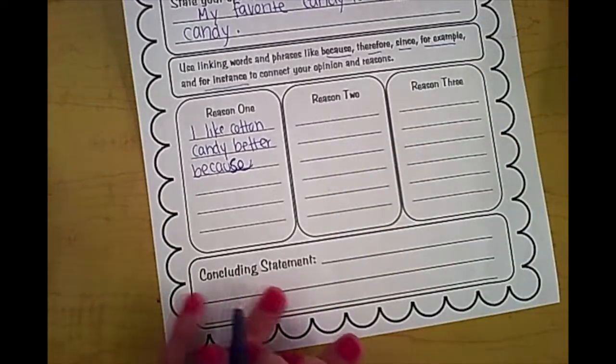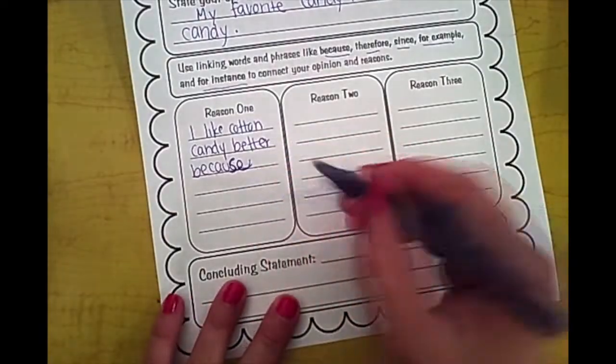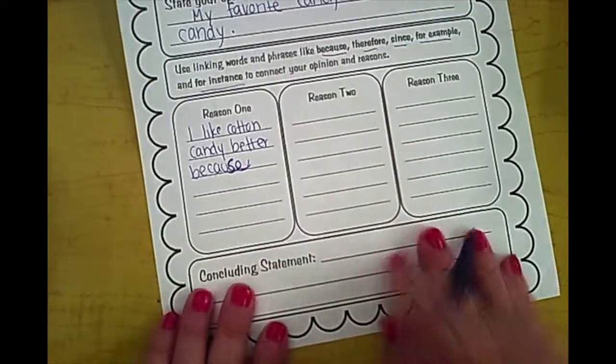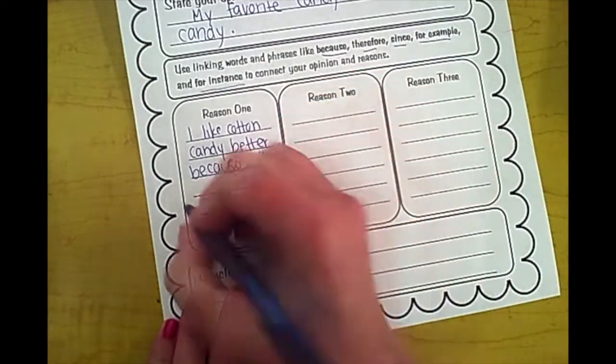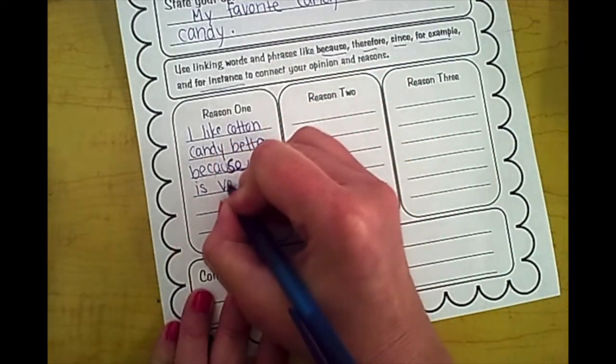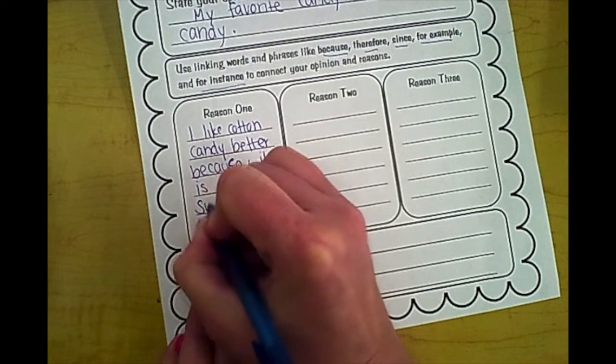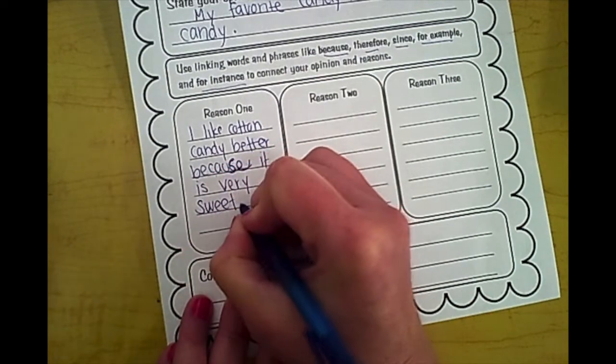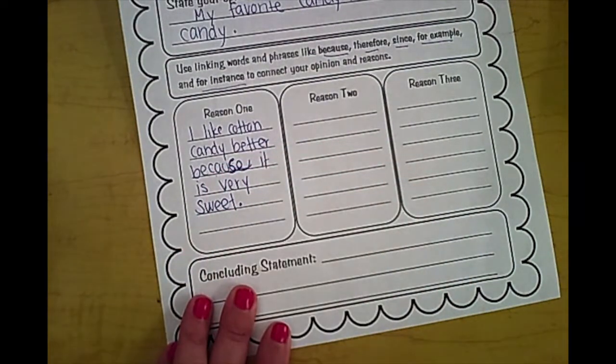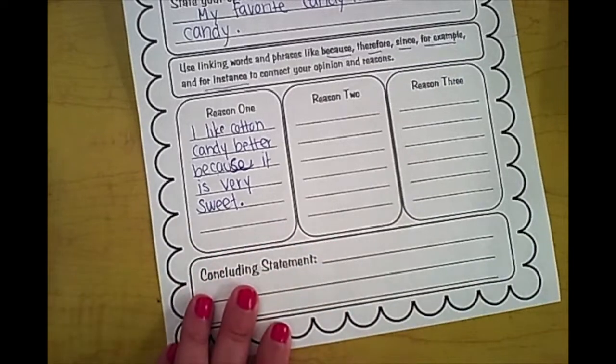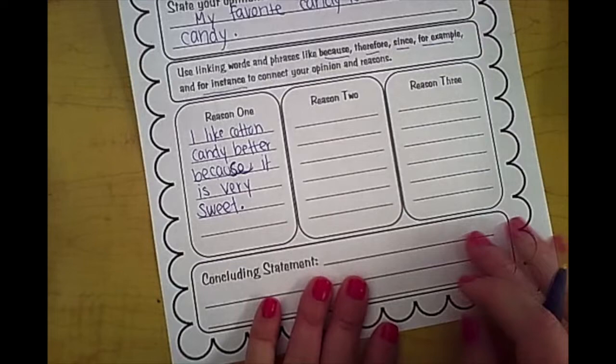So why do I like cotton candy better than sour candy? Because it is very sweet. Okay, cotton candy is pure sugar, and it is very, very sweet. Reason 2.